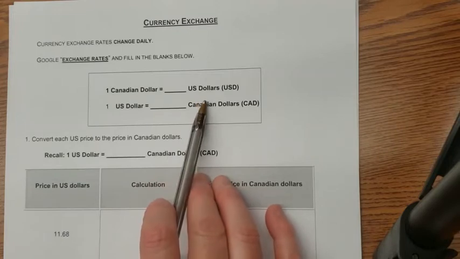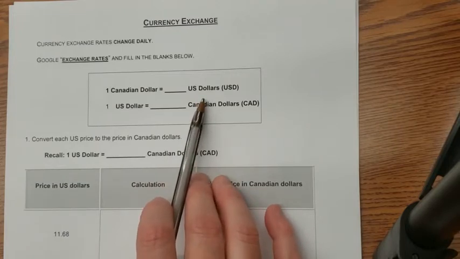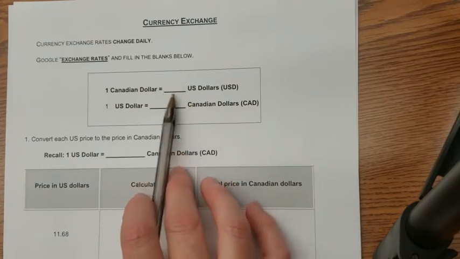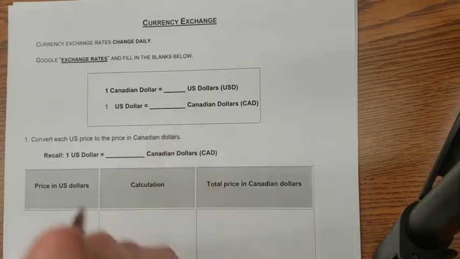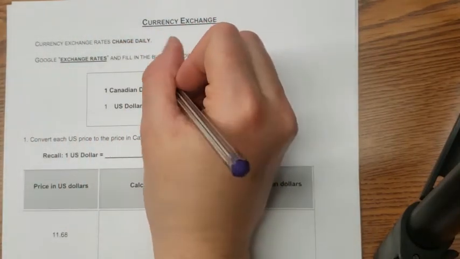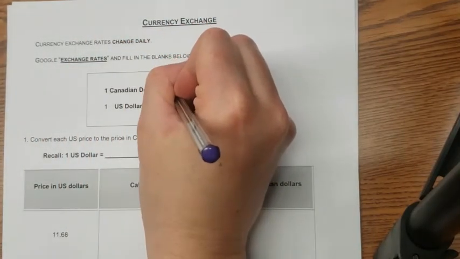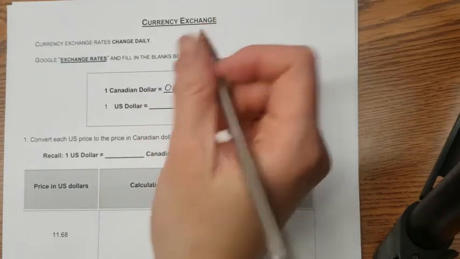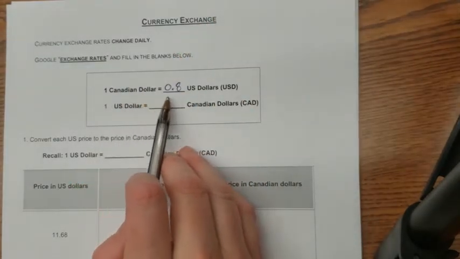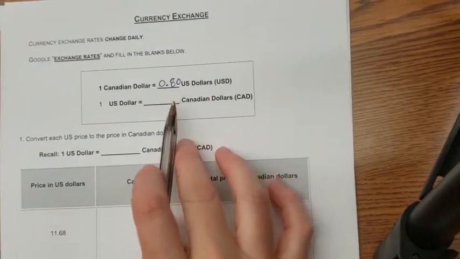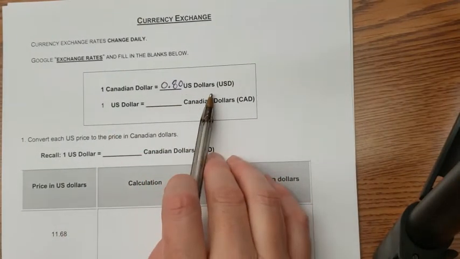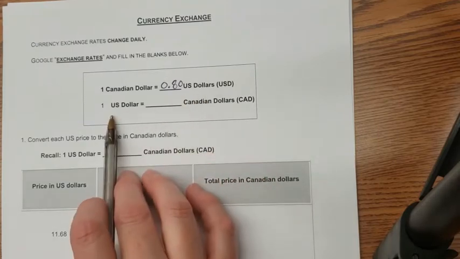Now this rate changes daily, actually it changes hourly as well. So the number I put here might not be the exact same number if you're at home watching this video next week, but it should be pretty close because our Canadian dollar is fairly stable. When I did this today, it said that 1 Canadian dollar is equal to 0.80, so 80 cents or 0.8 US dollars. And then I tried it the other way around.